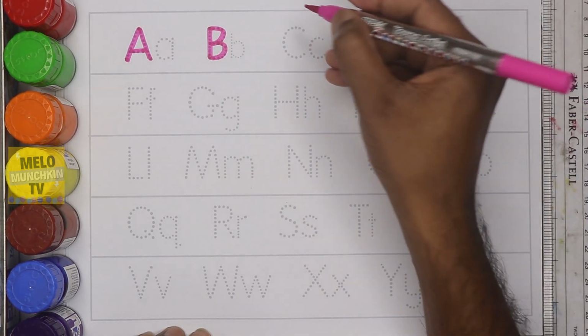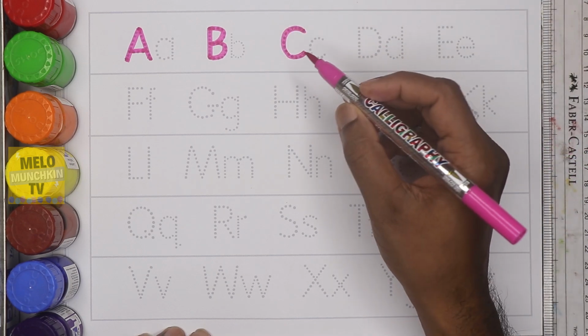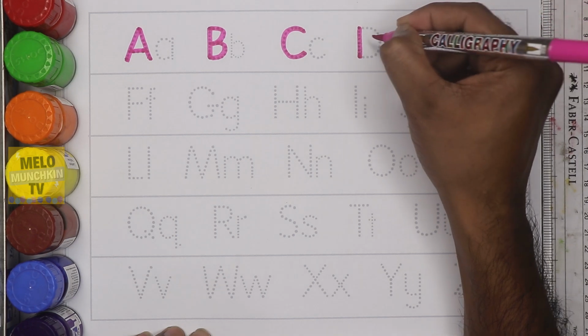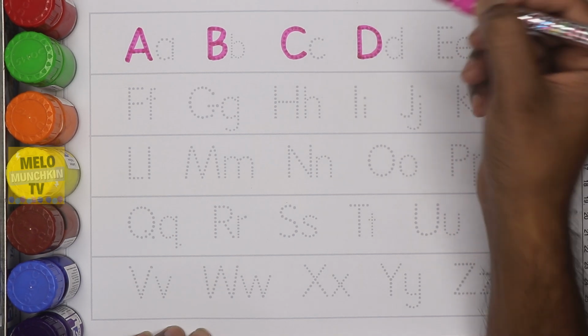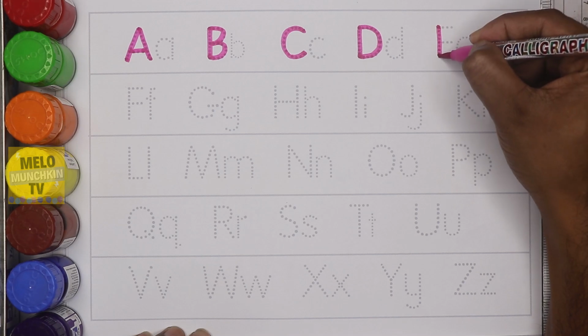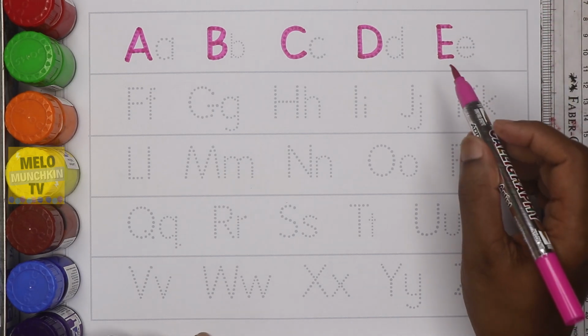C. Capital letter C. C for cat. D. Capital letter D. D for duck. E. Capital letter E. E for elephant.